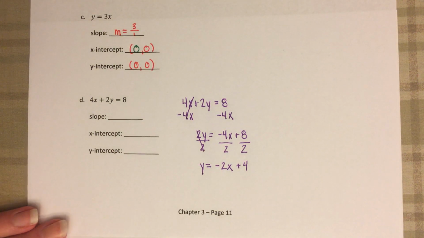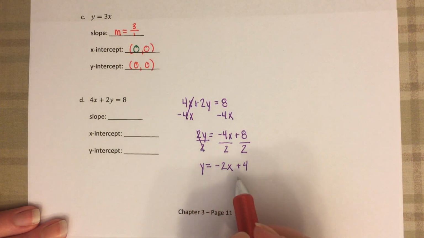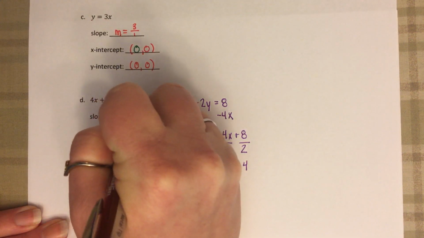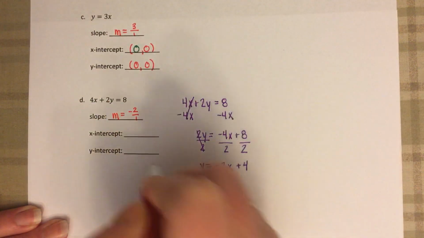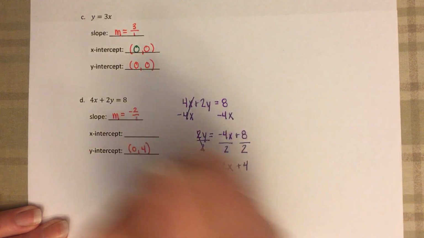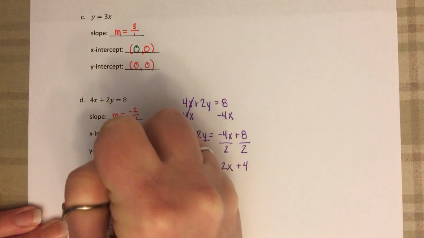All right, so based on this new equation, our equation is now in slope-intercept form. Again, our slope is the number next to our x, so our m is negative 2 over 1. Our y-intercept is (0, 4), because that's the other number in our equation.